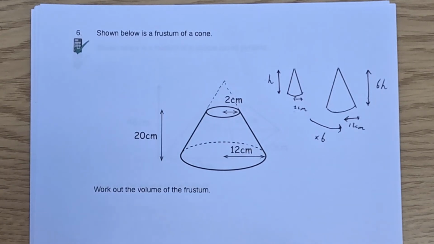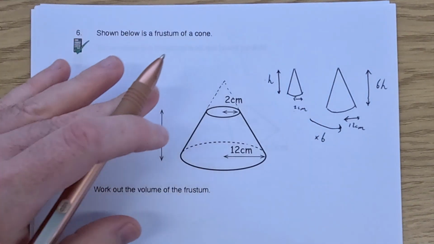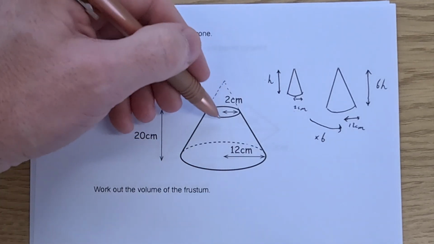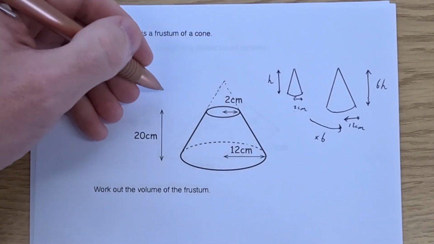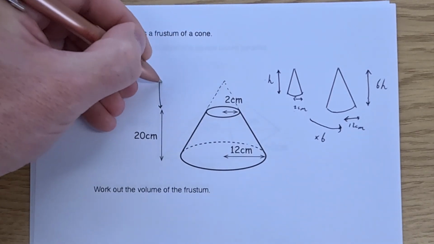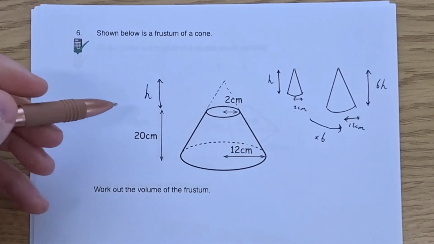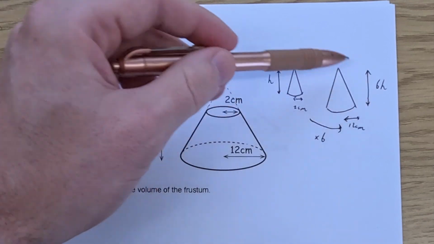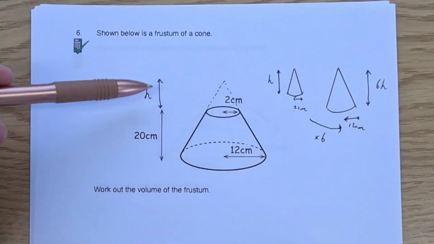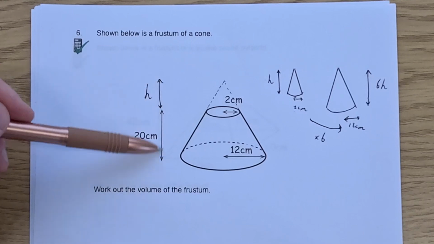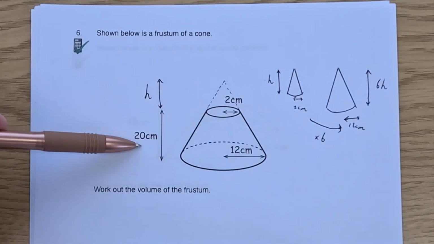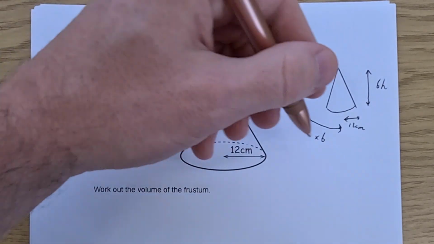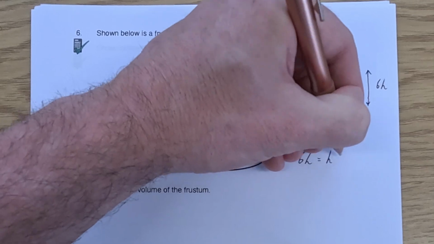So that's fantastic. Now that's going to be quite useful because we know the height of the frustum is 20 centimeters. And the height of this smaller cone, we call that h. So this part here is h. That means we've got 2 expressions for the height of the larger cone. By considering the scale factor, the height of the larger cone is 6h, but also from our diagram the height of the larger cone is h plus 20. So that's an equation: 6h is equal to h plus 20. So let's write that down. 6h is equal to h plus 20.